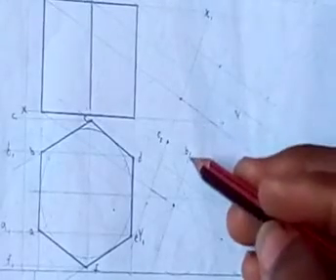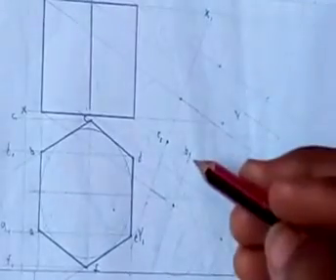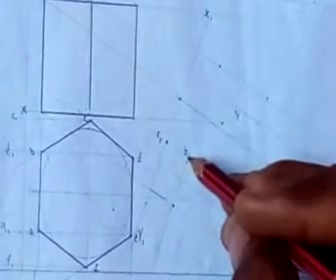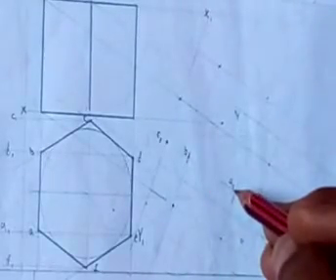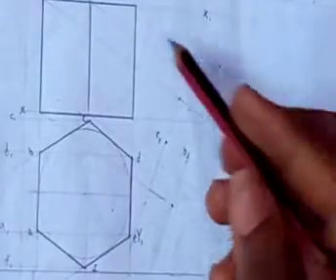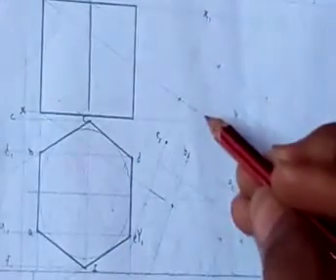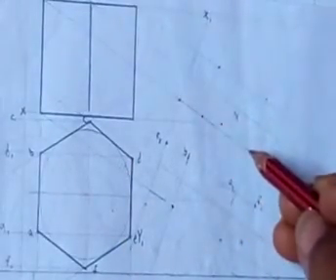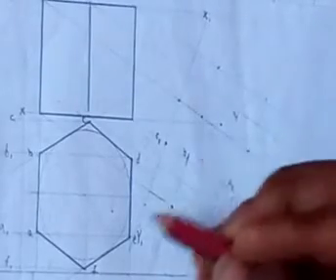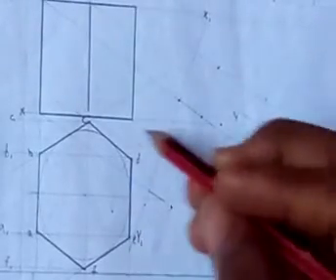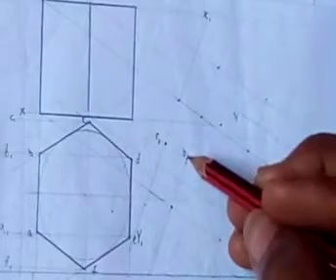D also has a base, but the base will be actually here. So this is where the base of D will be. I have the top of A and B at this point. Then the top of D and E are here. The bottom of D and E are here, so they also intersect here.